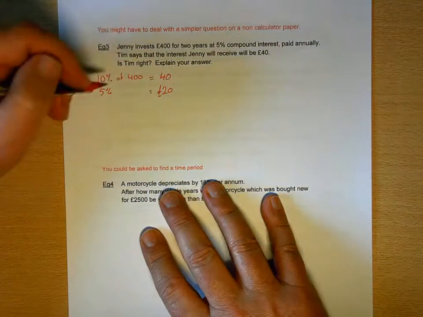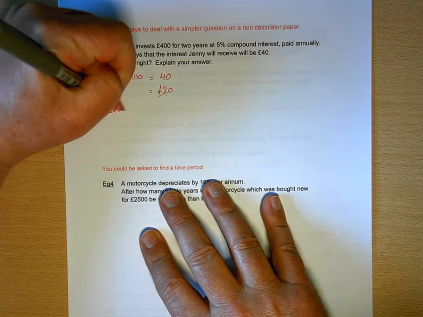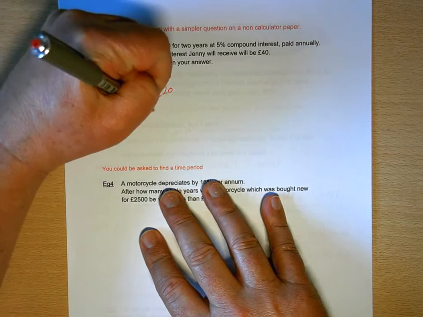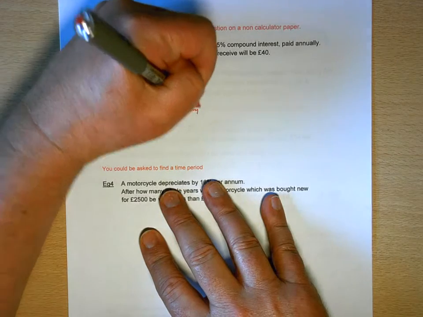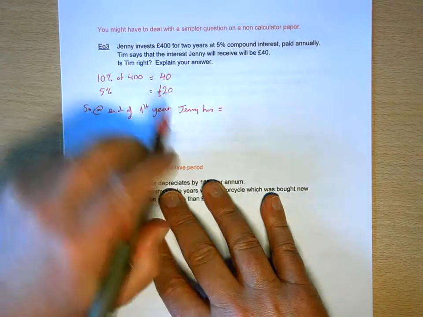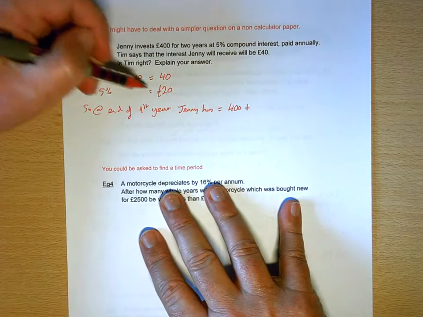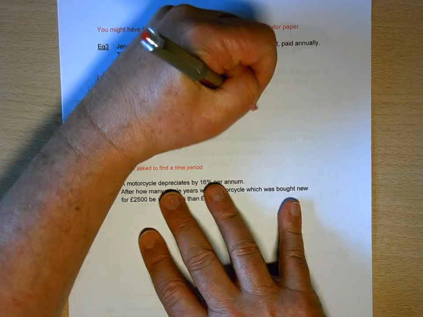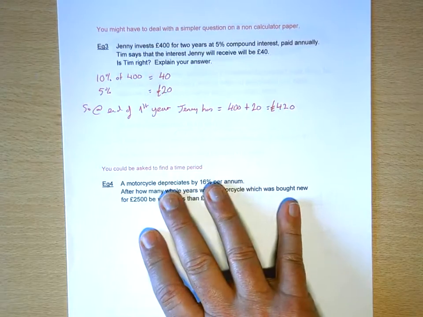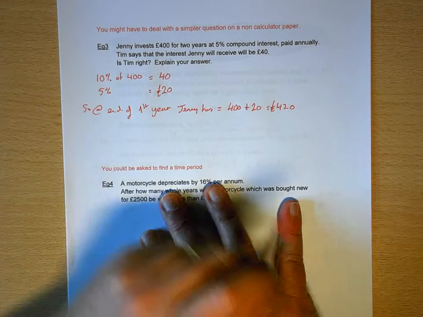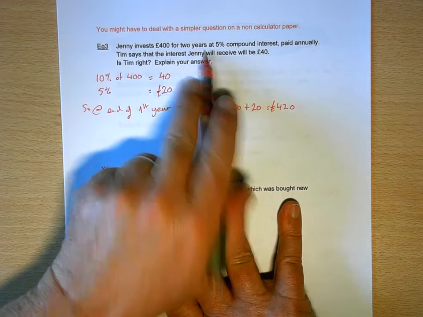So at the end of the first year, Jenny will have the amount that she had at the start, £400, plus the 5% interest. So she'll have £420. Now we're going to do this over 2 years. Okay, for 2 years. So we repeat the process now.